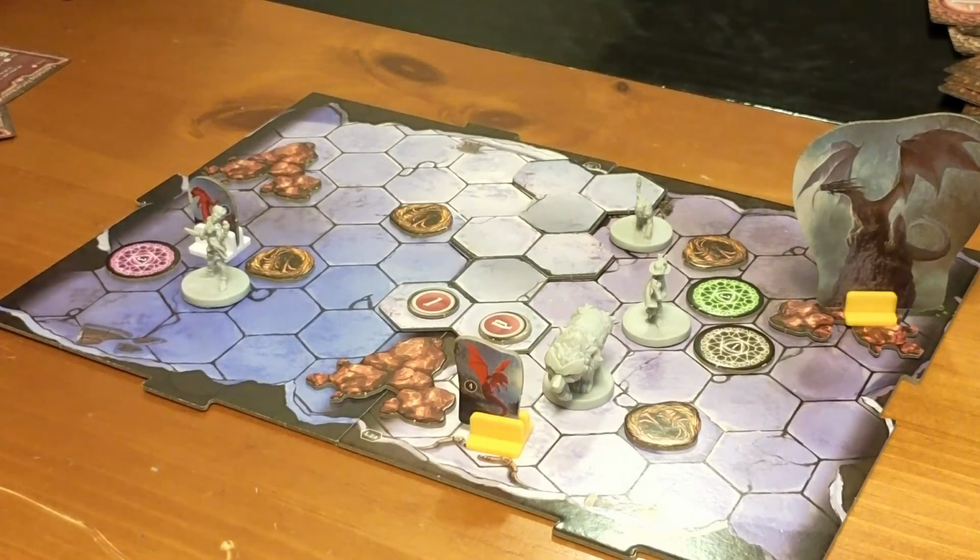Is he still in the double digits of health? Yeah. He's at 13. Okay, I'm gonna just stop there. Okay. I'm done. It is now.